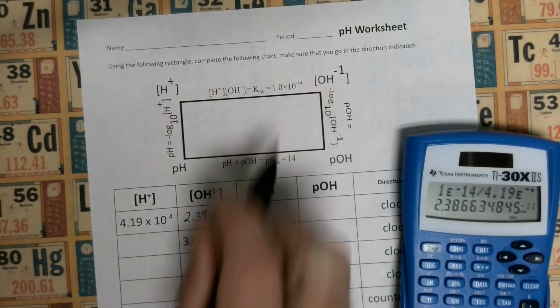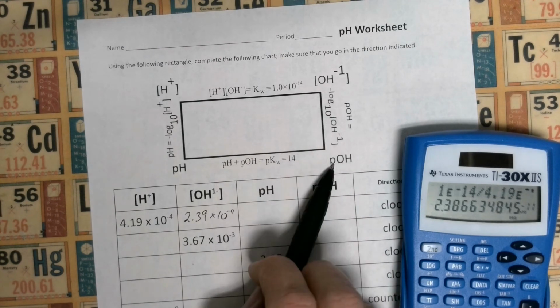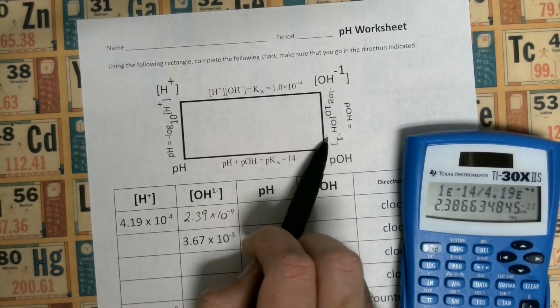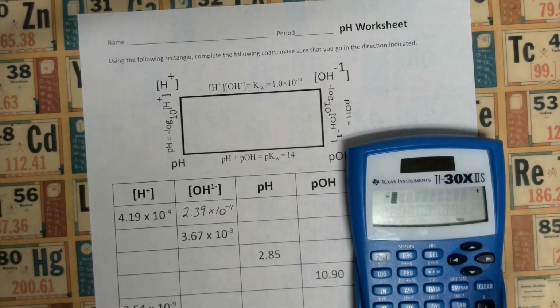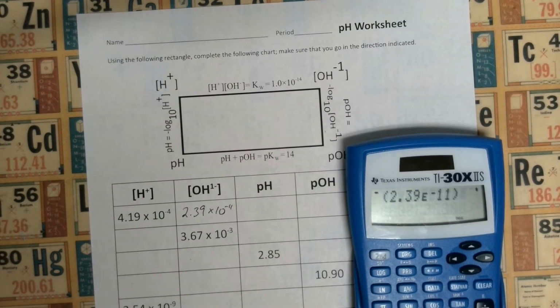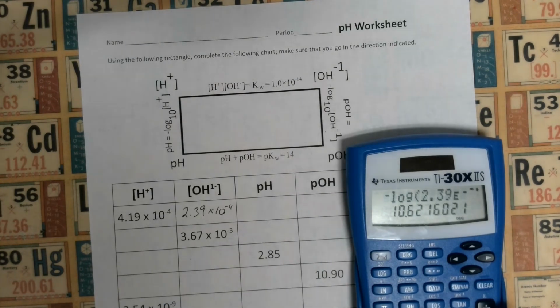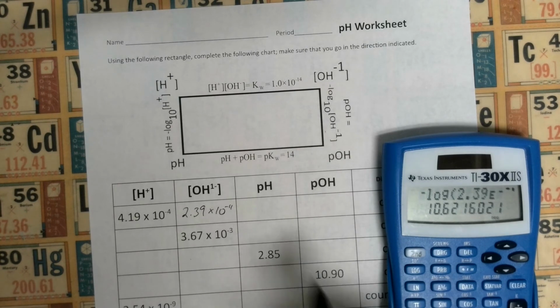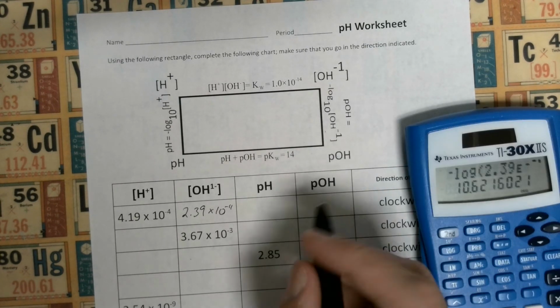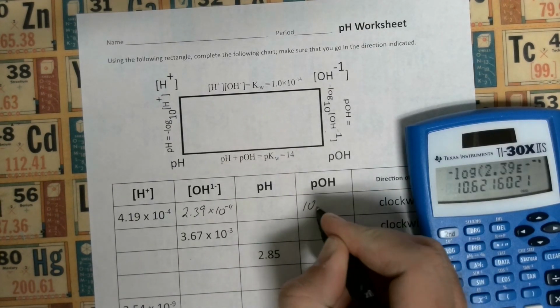Now if I go here, this gets me to pOH, so I'm going to do the negative log of this. Negative log of 2.39 times 10 to the negative 11th gets me my pOH, which is 10.621.